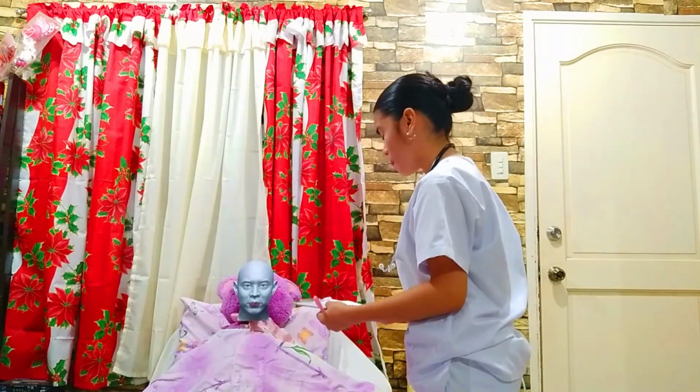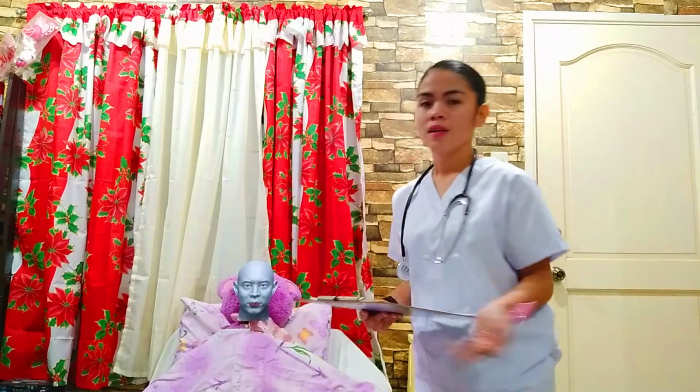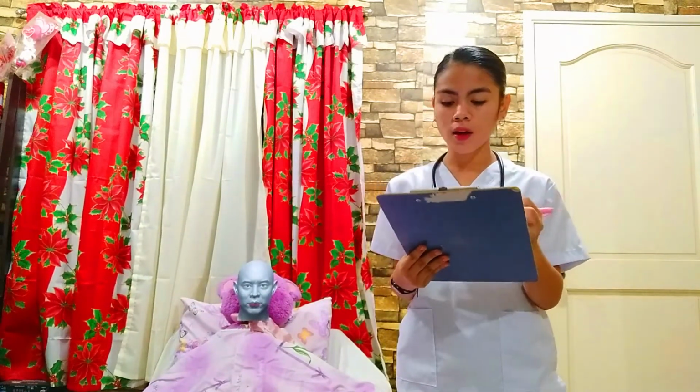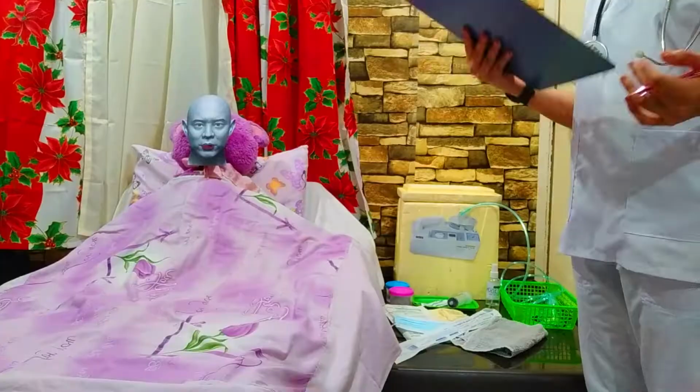Would that be okay with you po? Okay. So as you can see, I already did the confirming of the patient using the two identifiers, specifically his name and the birth date. And also I already did the explanation of the process to the client.